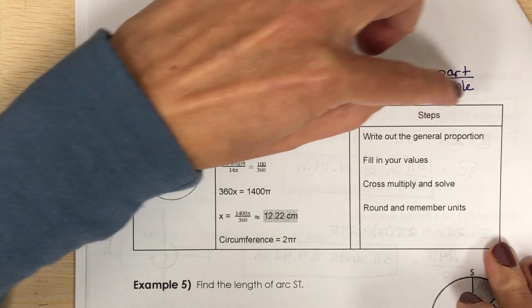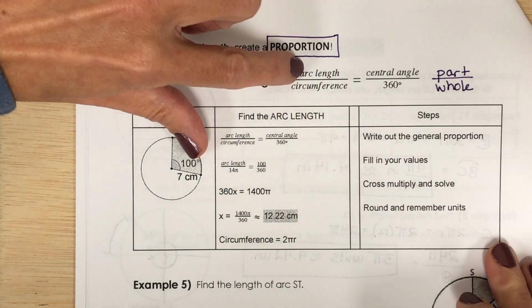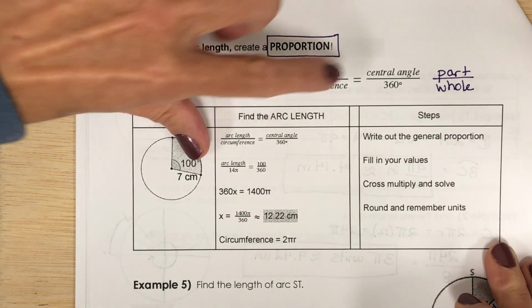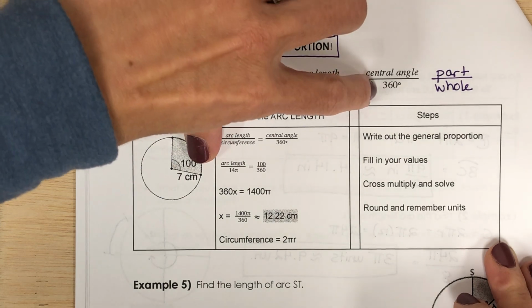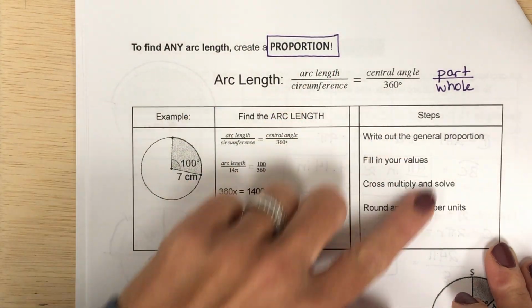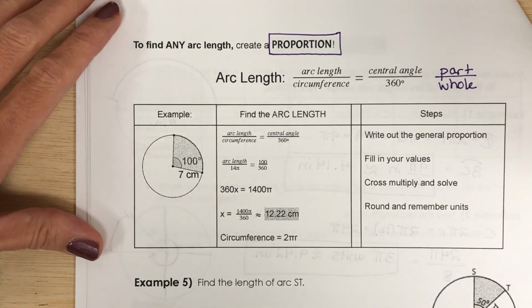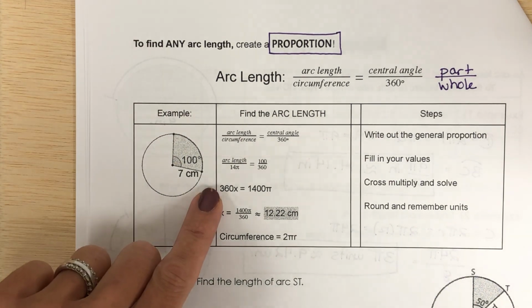Part to whole equals part to whole. So let's go ahead and go through this example, and then we'll do example 5.